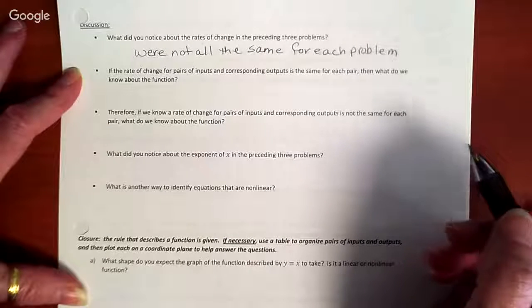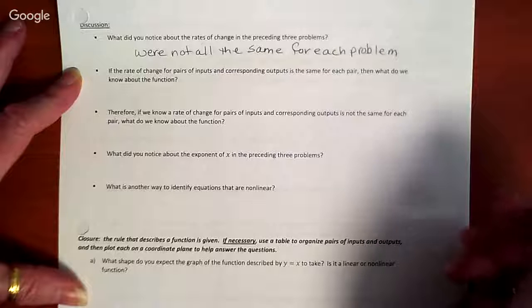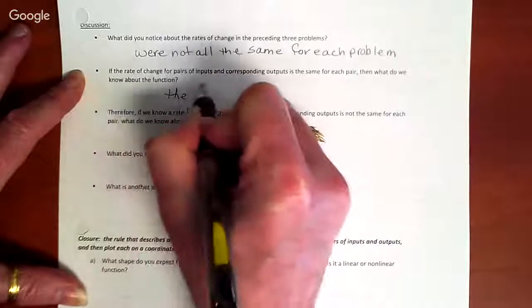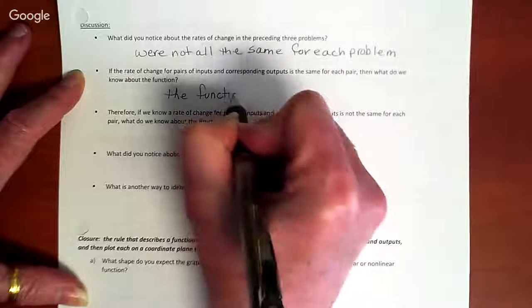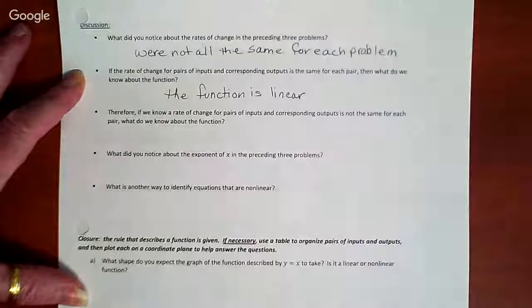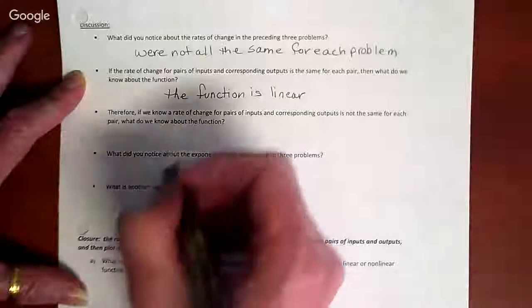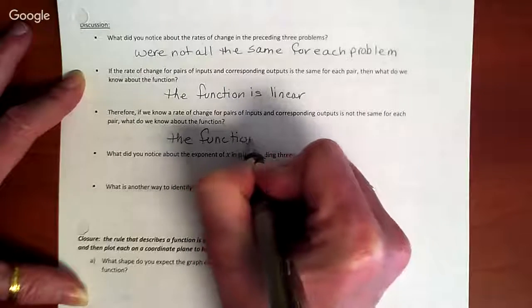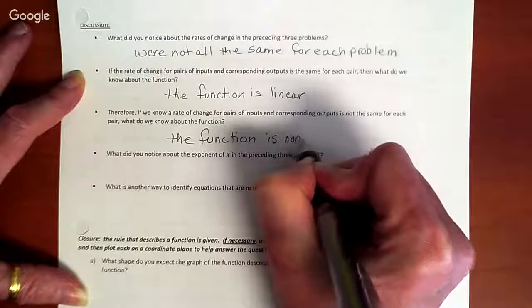If the rate of change for pairs of inputs and corresponding outputs is the same for each pair, then what do we know about the function? We know the function is linear. Therefore, if we know a rate of change for pairs of inputs and corresponding outputs is not the same for each pair, what do we know about the function? The function is nonlinear.